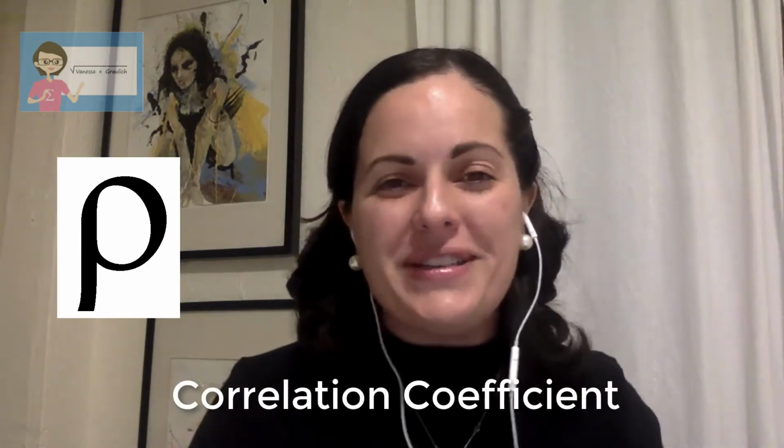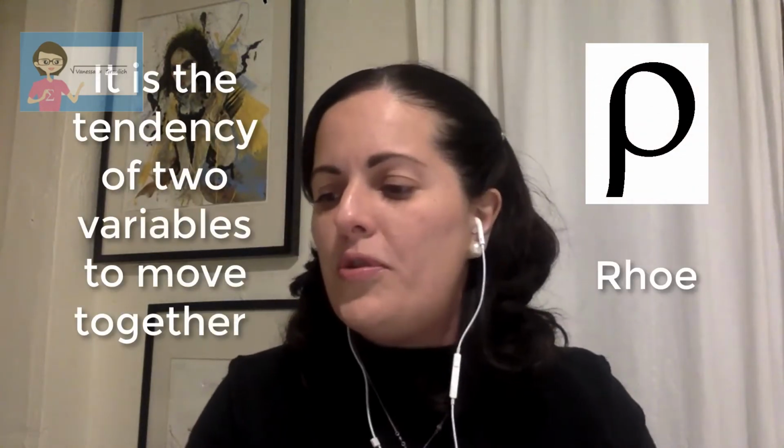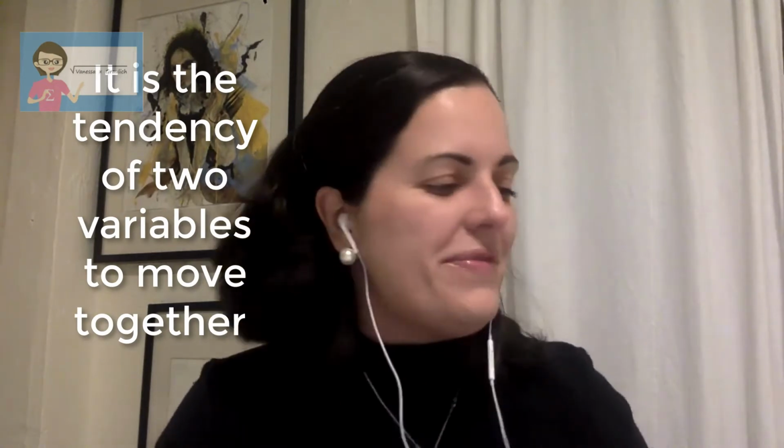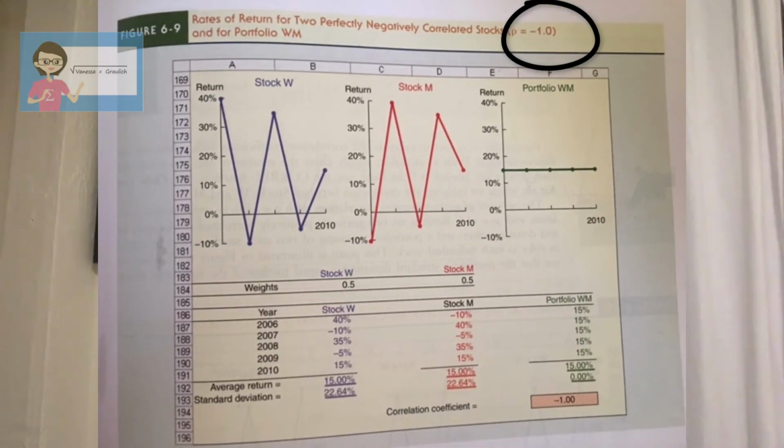Let me first show you what the correlation coefficient is. The correlation coefficient, the letter that looks like a P, called rho, is the tendency of two variables to move together. Let's talk about the extreme value. Let me show you this very nice picture they have in the book. Here we're comparing the rates of return of two perfectly negatively correlated stocks, and then you have the portfolio of W and M. Let's make sense of this.